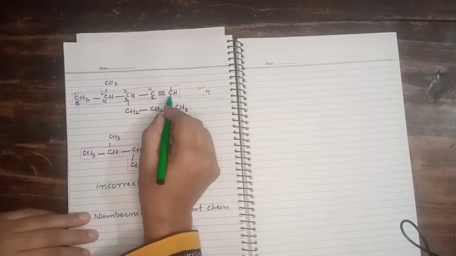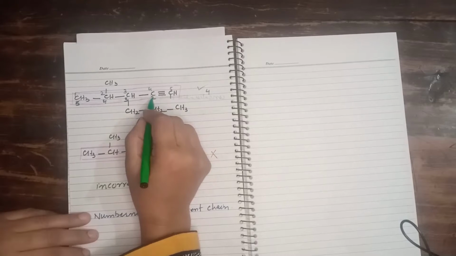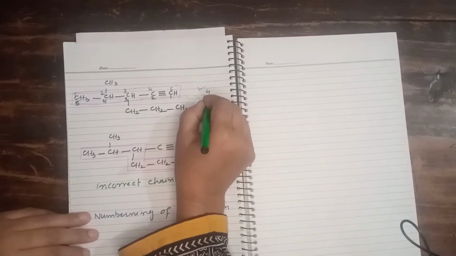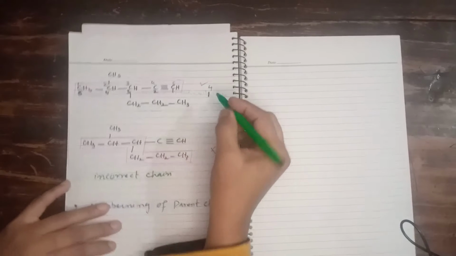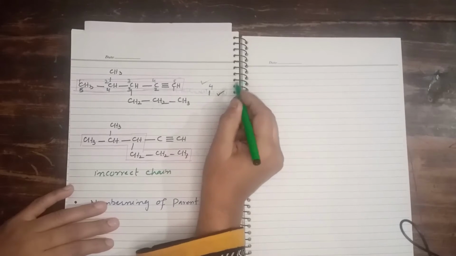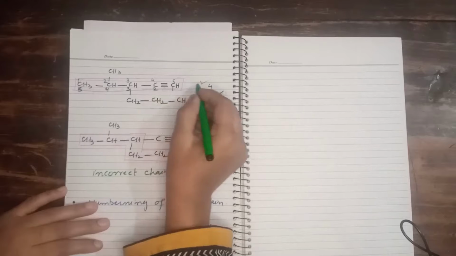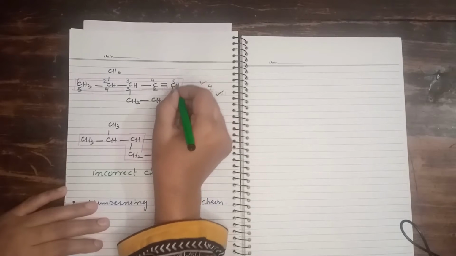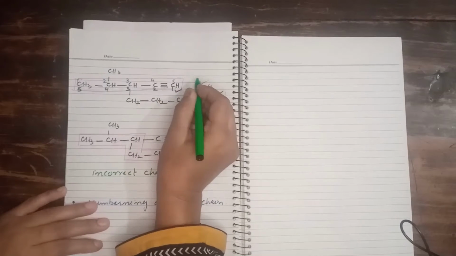Triple bond is present between carbon number 1 and carbon number 2, right? So we will write 1. Now compare these numbers, students. Which is the lower number? Of course, 1 is lower. 1 is lower, right, student? So we will do the numbering from right hand side. This is a correct way of numbering.